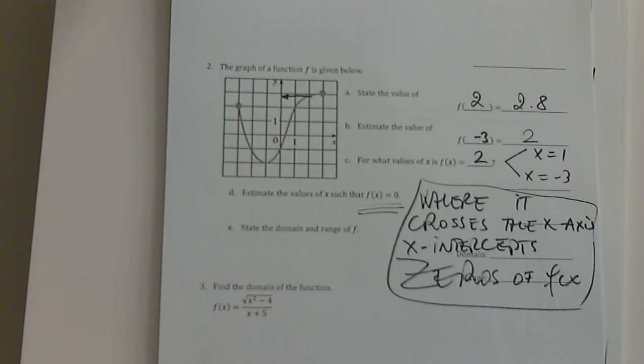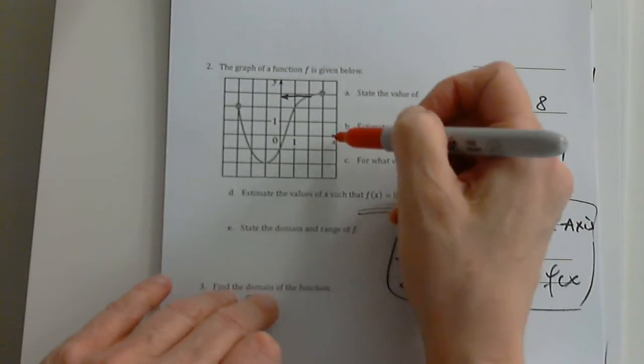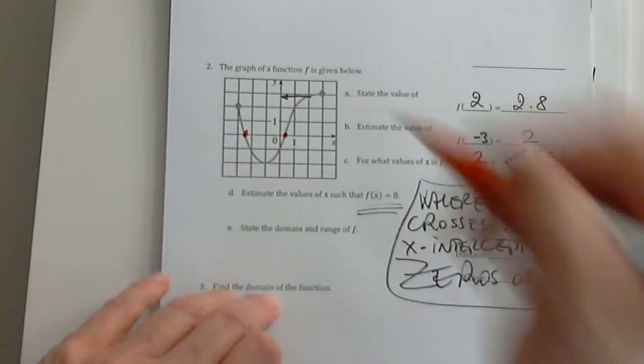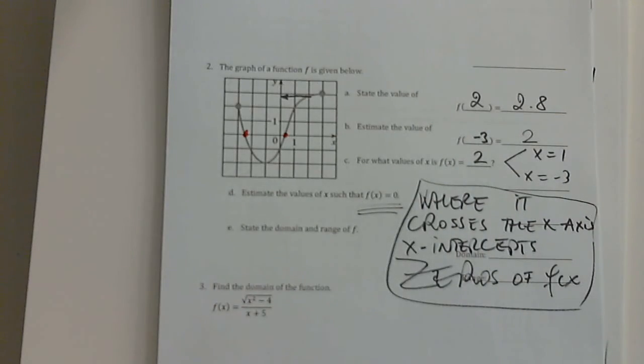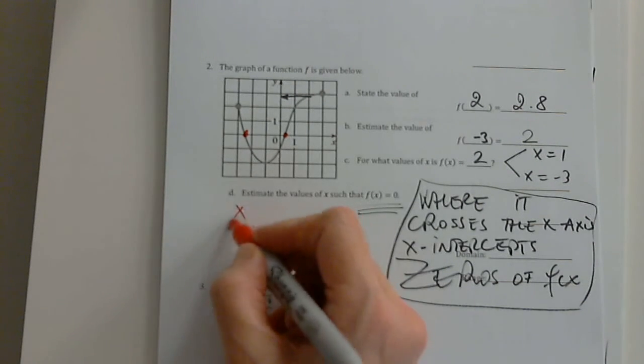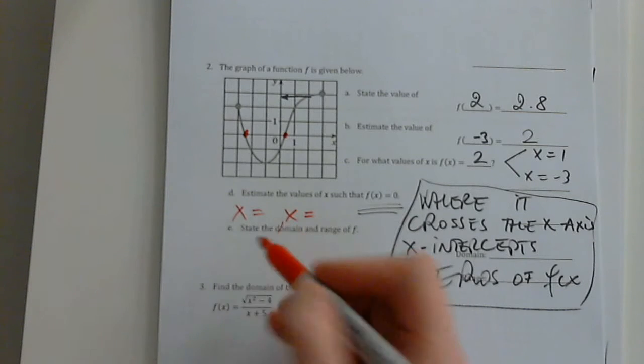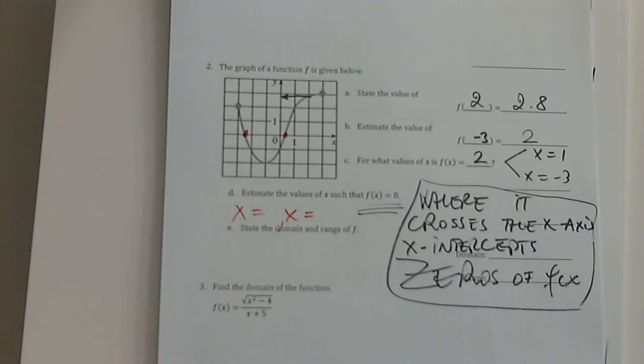Perfect. So let's see, where does this function cross the x-axis? It crosses the x-axis here and here. So whatever you give me, I'll be happy. Like -2.5.